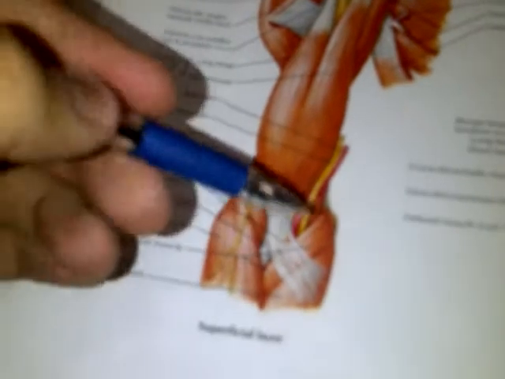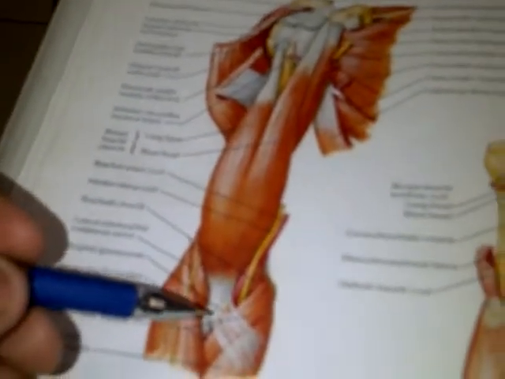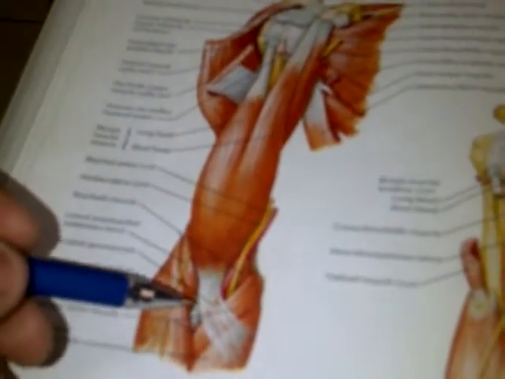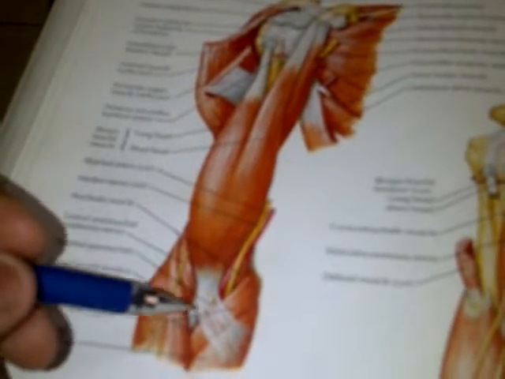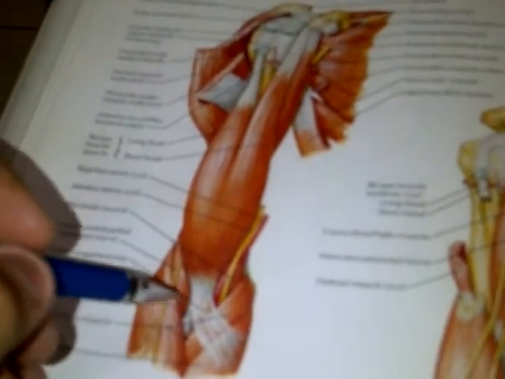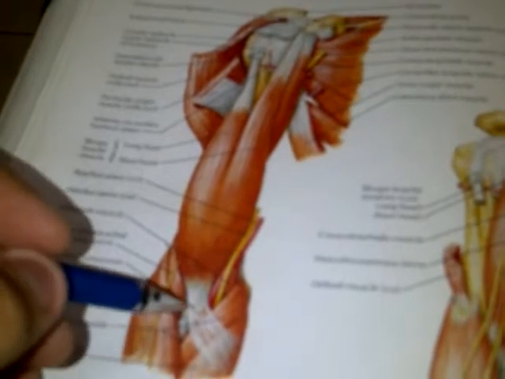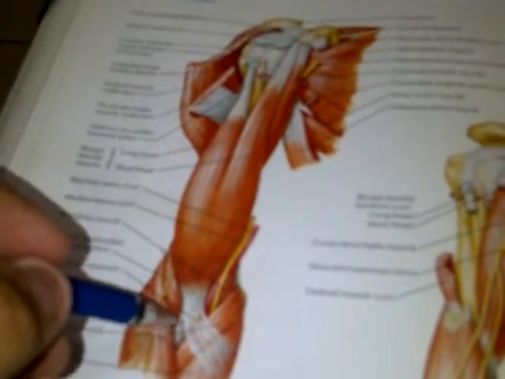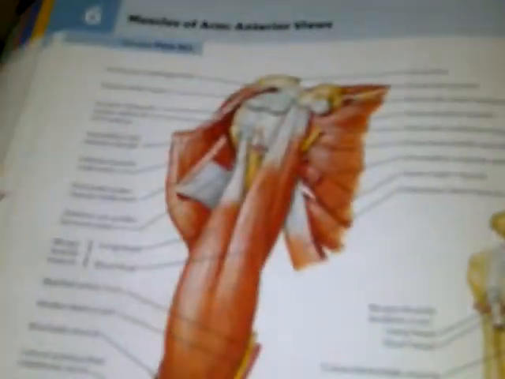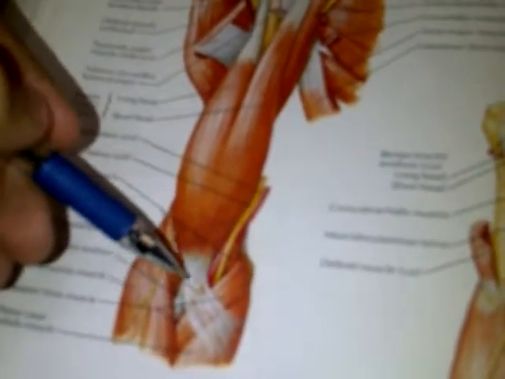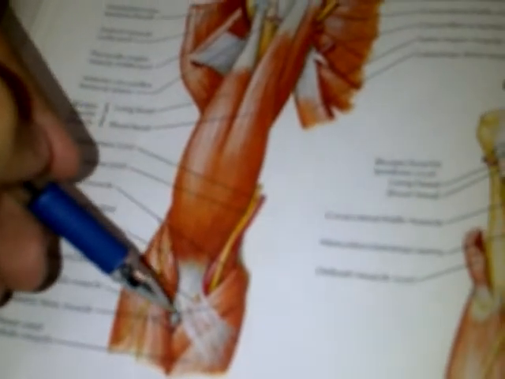The first insertion will be on the radial tuberosity, which is on this bone, under these muscles here. This will go to the tuberosity of the ulna. We all know here is the tuberosity of the ulna. Okay, so the first insertion will be in the ulna... sorry, not the ulna, the radia. Okay, the tuberosity of the radia.